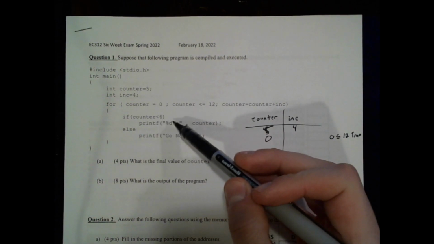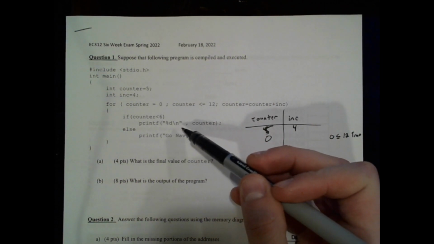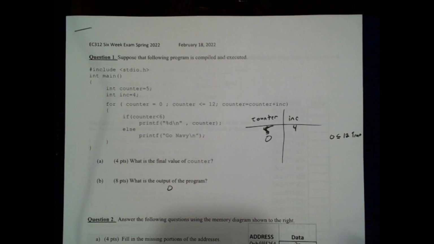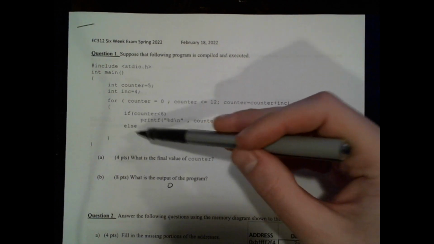So if counter is less than 6, we're going to print a number, which is counter, and then a new line. And so the first time we execute this, we're going to print out a number. And that's going to be important for the part B here, which is what is the output of the program. So we can go ahead and start filling that out as we walk through this. So we're going to output counter, which is going to be 0. And then we're going to have a new line. So the next time we output something, we're going to go to the next line of the output here. That's all we do here, right? Since it's an if, and it was the if case, so we do that. And then we skip the else.